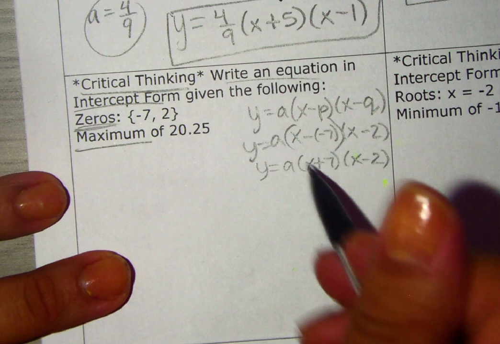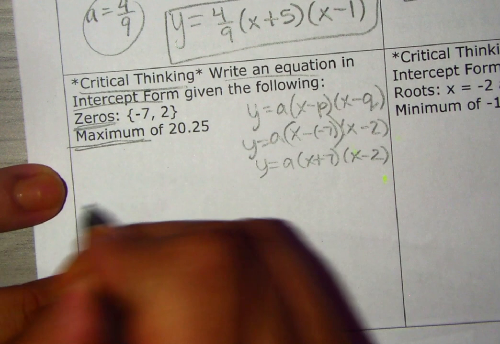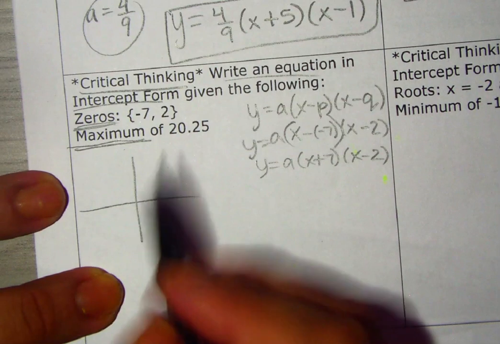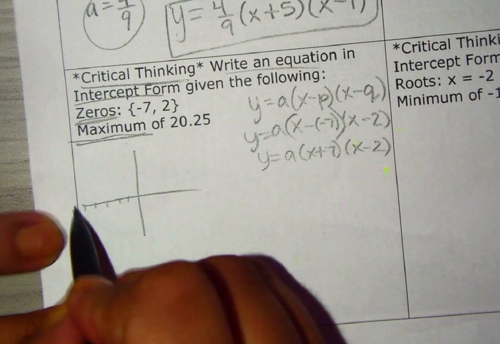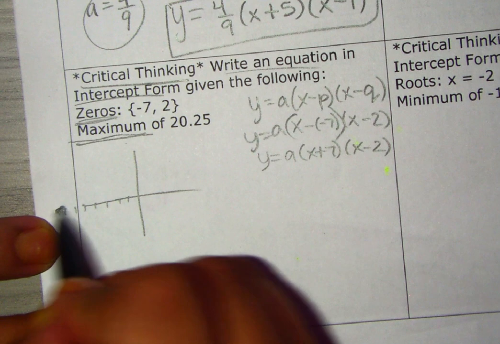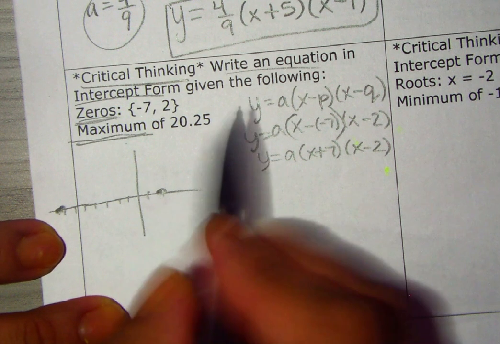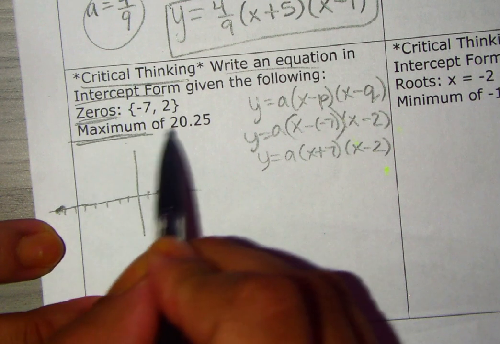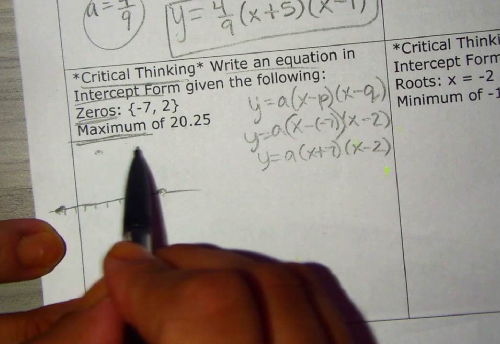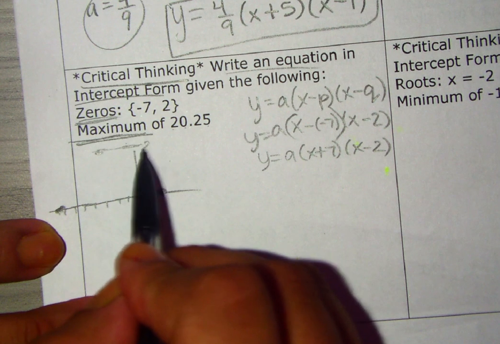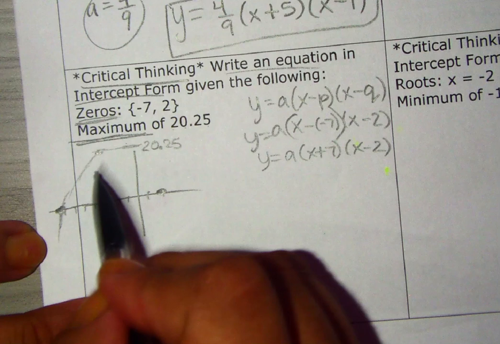Now, in order to find the a value, we need a point. So if they're just giving you the maximum, you need to visualize the grid and then visualize the point of negative 7 being here as an x-intercept, and then positive 2. And then if it's telling that the maximum is at 20.25, that means that you're going to have a point somewhere up here, and the maximum value for that is going to be 20.25. So that means the graph is going down.